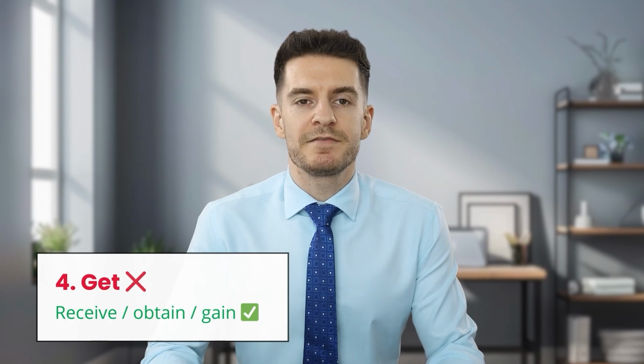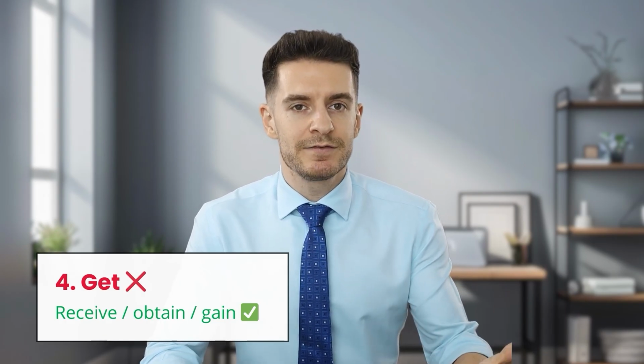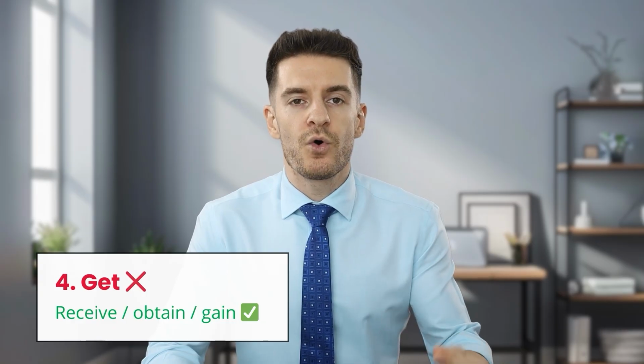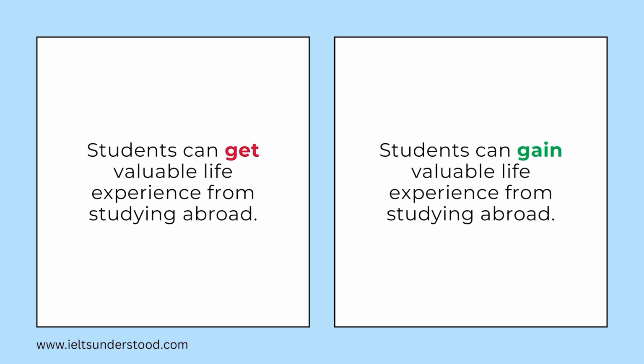Next up, we have get. Well, instead of saying get, you can say receive, obtain, or gain. Here's an example. Students can get valuable life experience from studying abroad. Well, that's okay, but the word get is too basic. Let's change it to a more professional word. Students can gain valuable life experience from studying abroad.